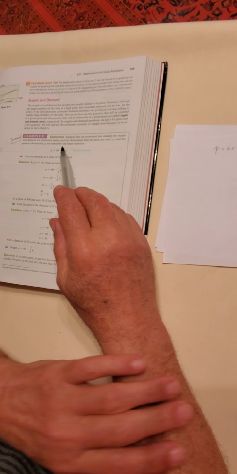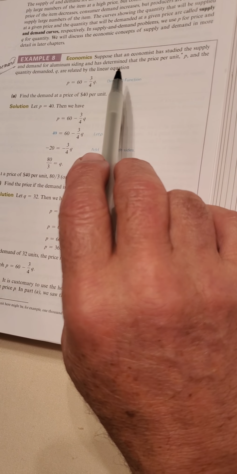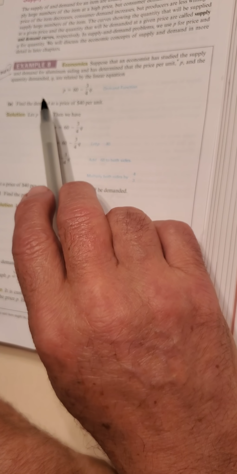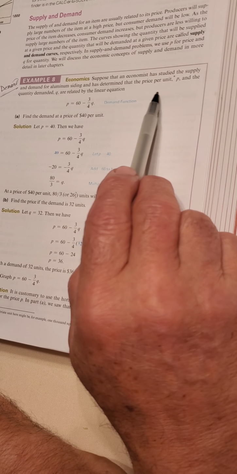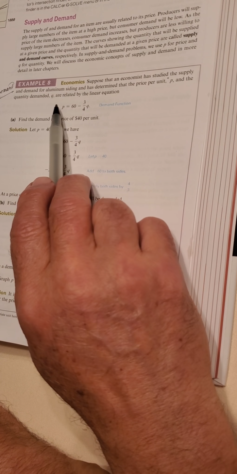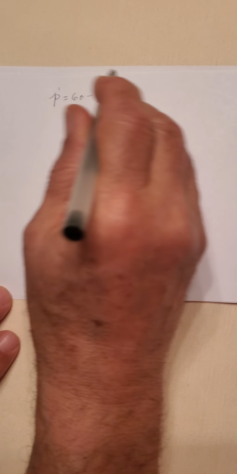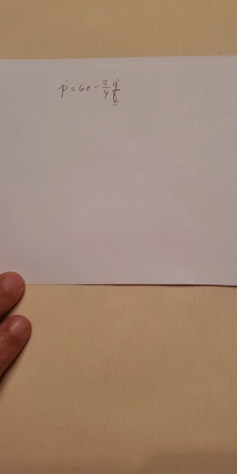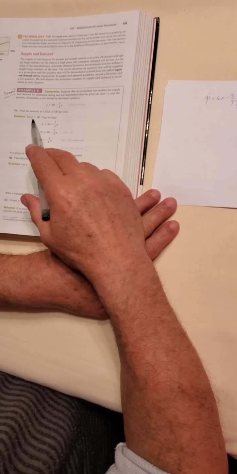So the question is this. In economics, suppose that economists have studied the supply and demand of aluminum sidings and have determined that the price per unit, small p, and the quantity demanded, small q, are related by the linear equation. This is a linear equation because p and q don't have any power other than 1. If it's anything else, that's called non-linear.